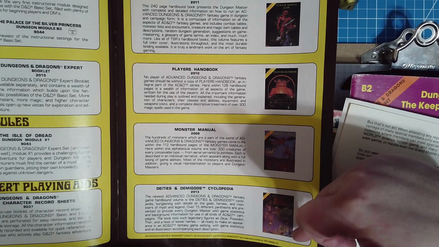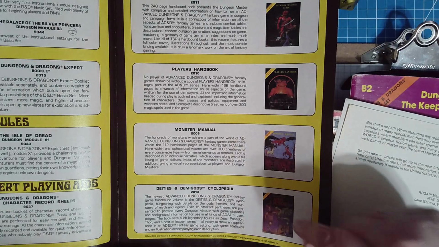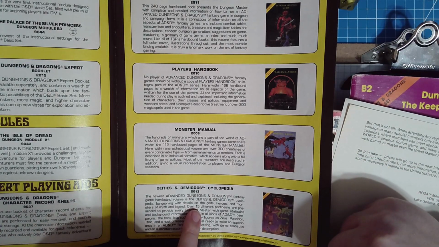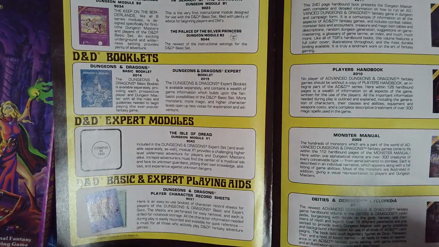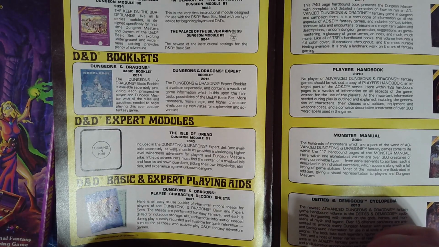By this point, I think they're in at least the third printing, because it says 15 different pantheons instead of 17 right there. Possibly further. I'm not an expert. I'm just an old grognard.